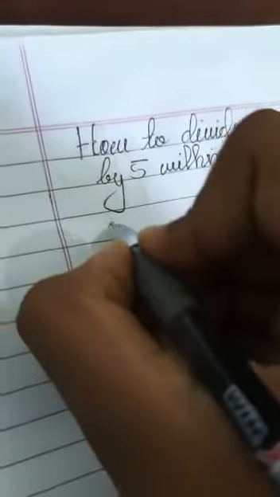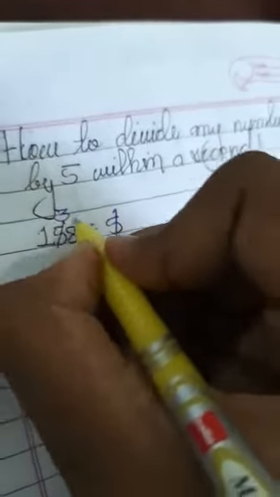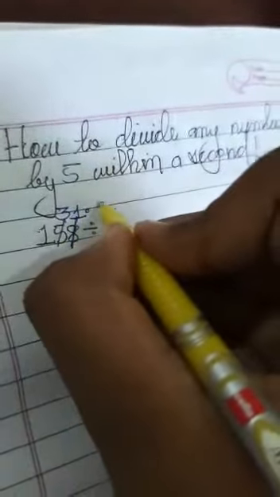Now let's start with the classical method, the method which we usually use to divide any number by 5. So, let's take any number. It could be any number. Let's take 158. We have to divide it by 5. Now in the classical method, what we do is that we cut this, so 5 3s are 15, 5 1s are 5, and what's left is 6, so it should be 5 6s are 30.